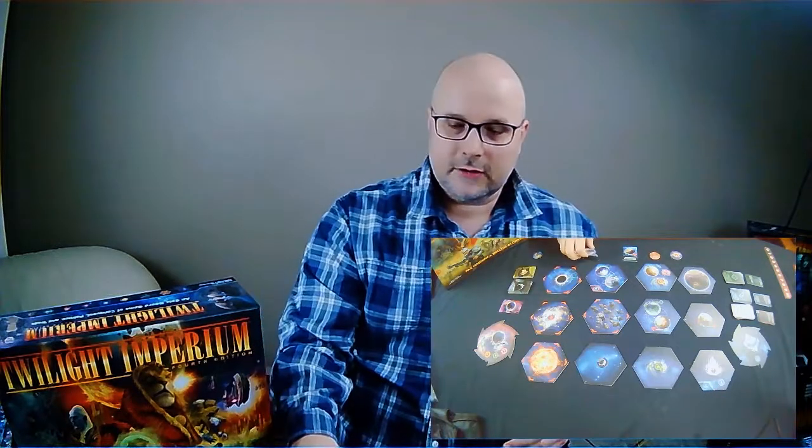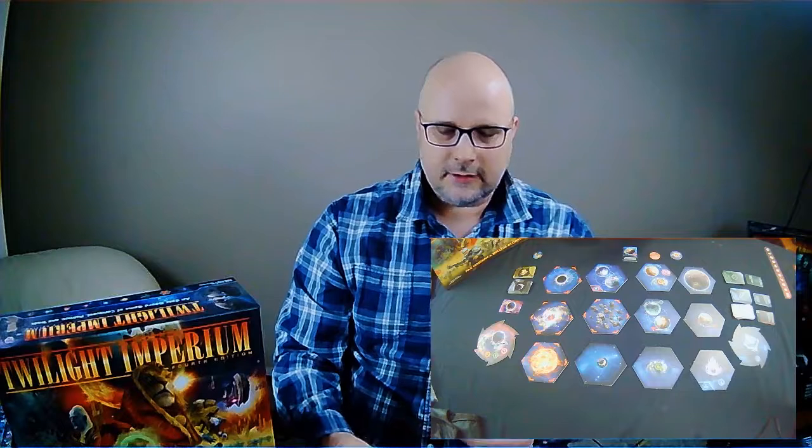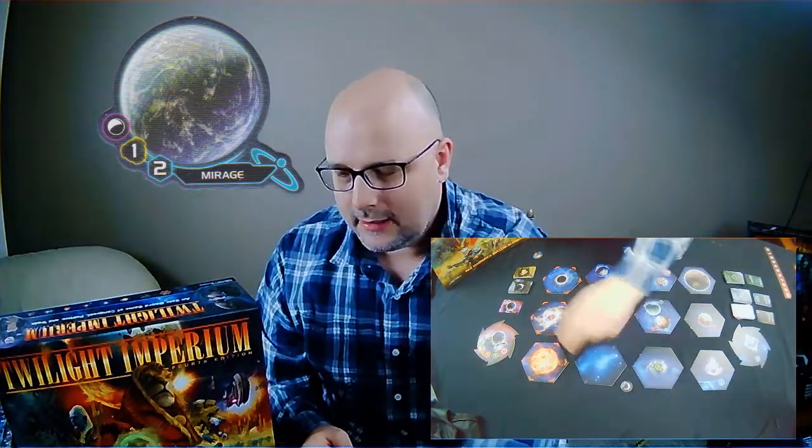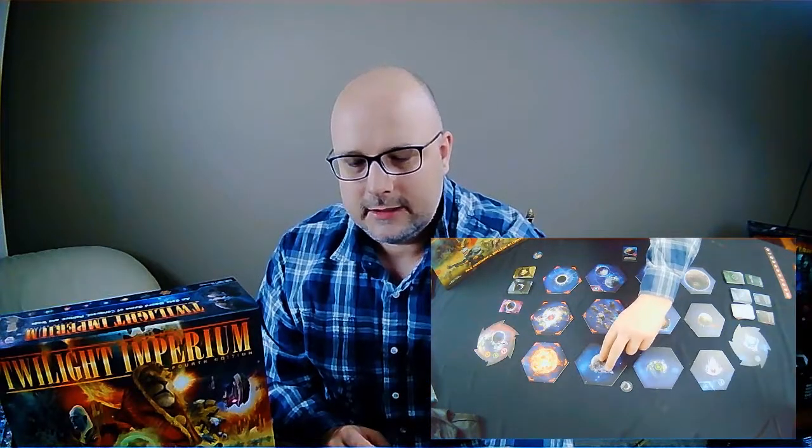And one of those things you can find is actually another planet. So this is kind of a hidden planet called Mirage. And let's say I explored this token and I found the Mirage card. I'd actually put that there. So it becomes a planetary system.